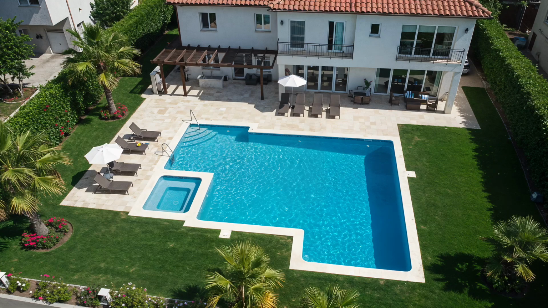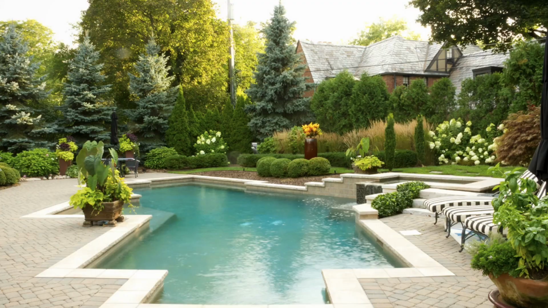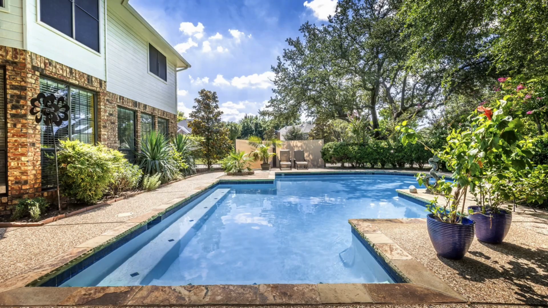And finally, I would use the term geometric pool to describe a pool not in a defined shape, but just has angles and lines, just like the term freeform is used for a pool that's got kind of fluidity and curves. Geometric doesn't necessarily have to be a predefined shape.